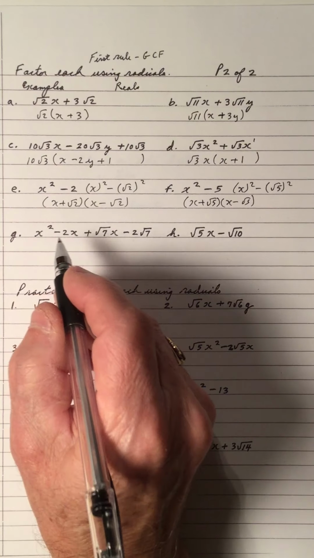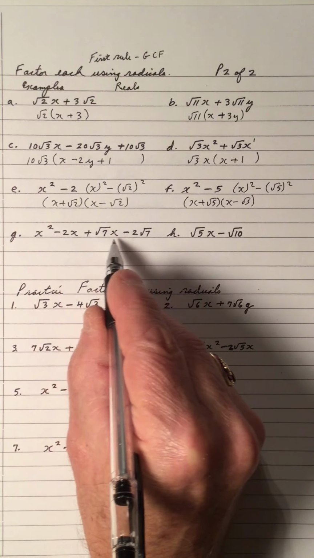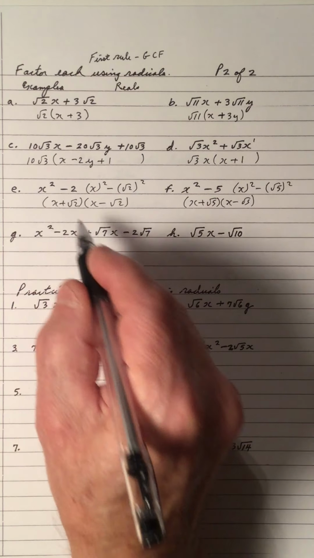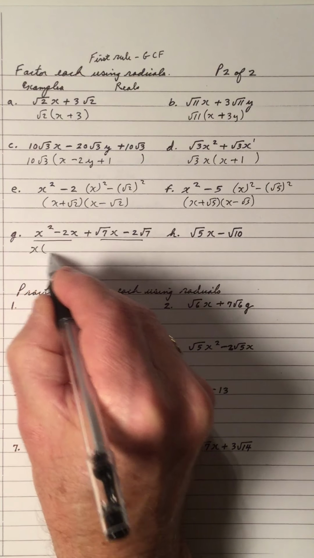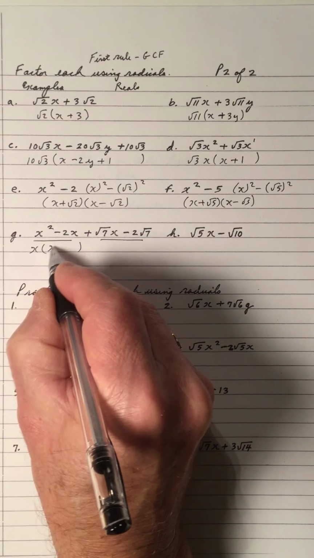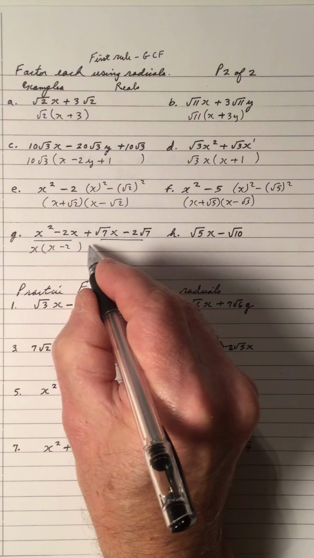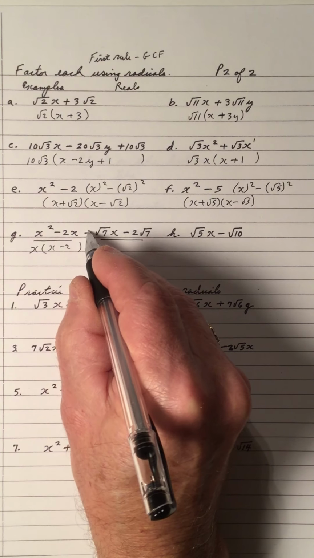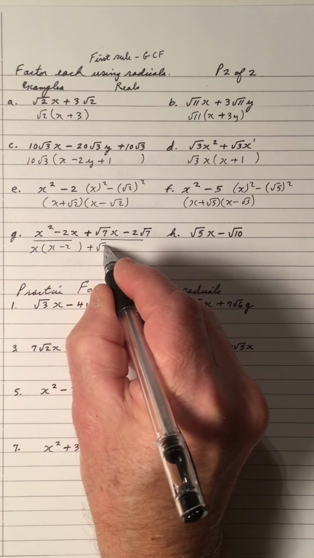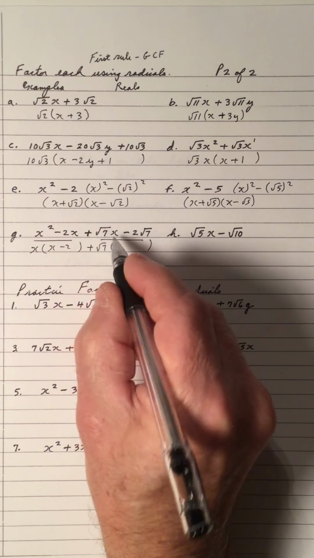And in G, I have 4 terms. So when I have 4 terms and none of them can be added because none of them are alike, I group them as 2 and 2. So I take an x out of the first term. It's a GCF. That's x minus 2. I see a root 7 common in the next two, so I take out, remember, whatever that sign is, that's what you put here. So that's a root 7, a plus.